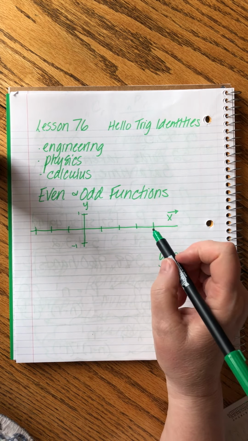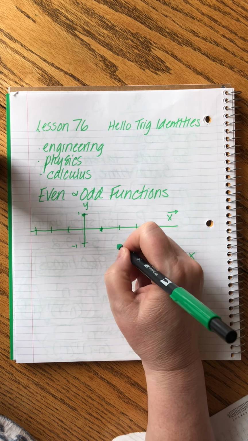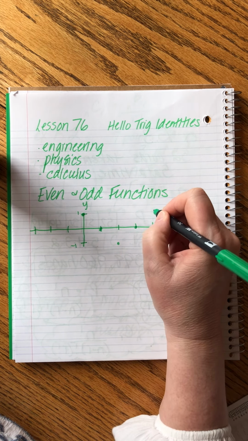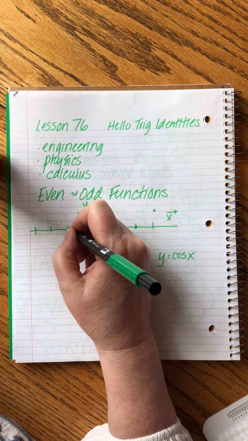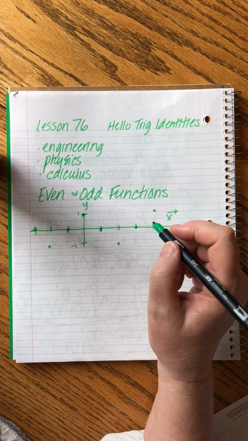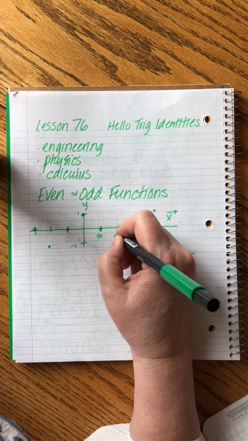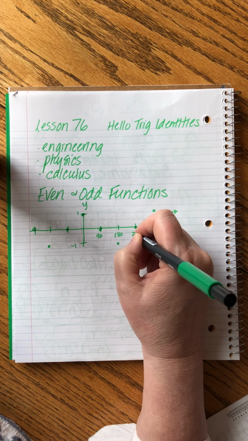It's just a basic cosine. Cosine, we know, starts at the max high, right? And then it goes down and up, and then we're going to do it in the negative direction as well. And I want to put the degrees on here because that's going to help us with what we're talking about.